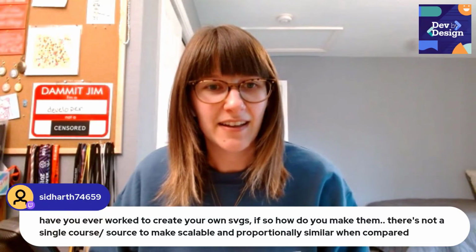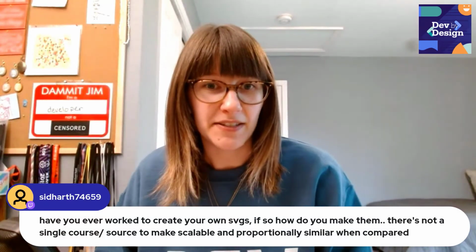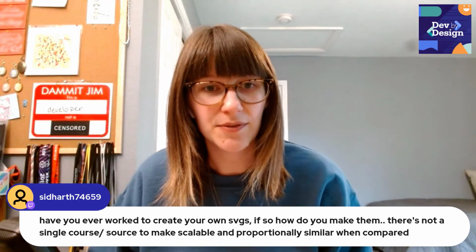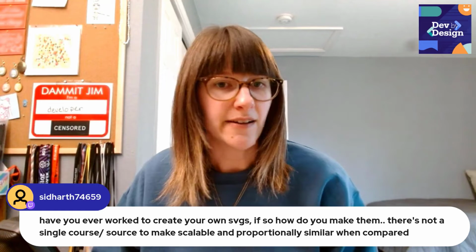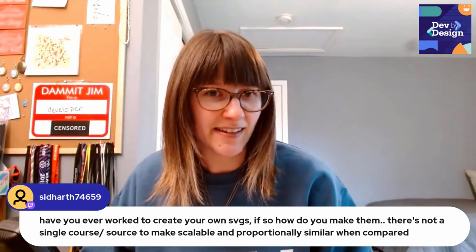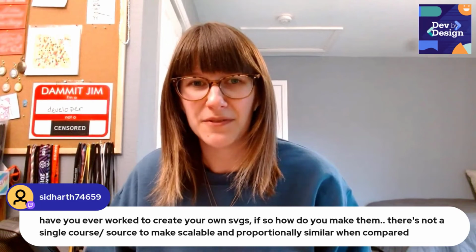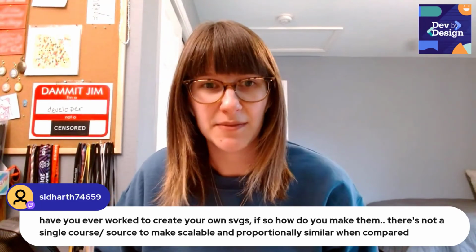Back in the chat. Have you ever worked to create your own SVGs? If so, how do you make them? There's not a single course or source to make scalable and proportionally similar when compared. All right, I lost you a little bit at the end on proportionally similar. So if you could expand on that in the comments, maybe.